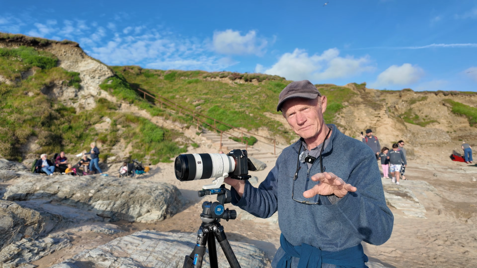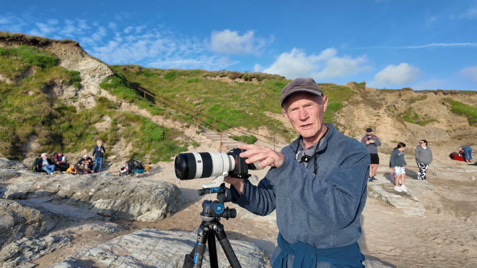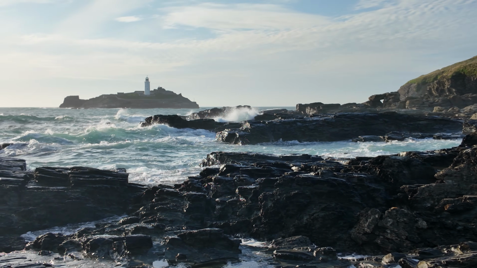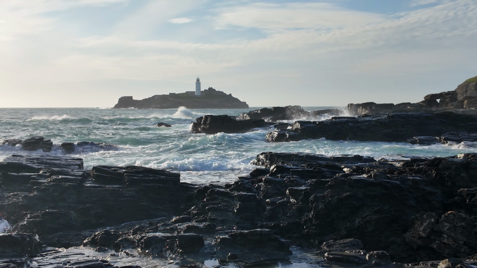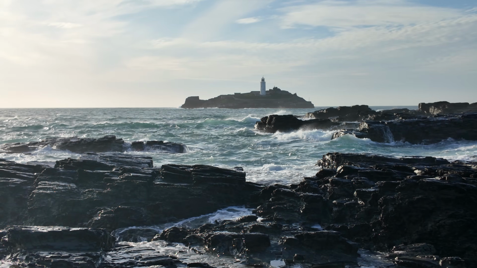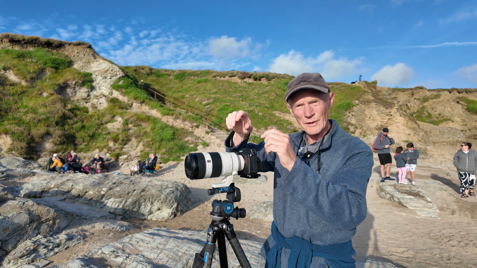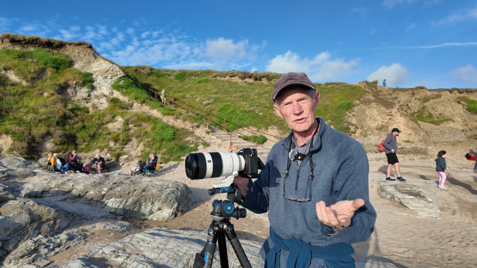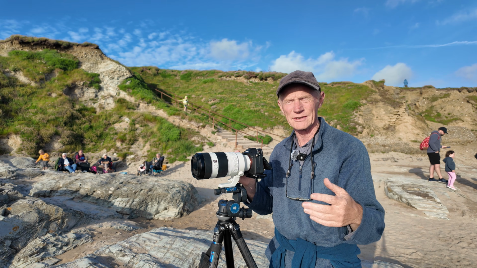To get this effect, you really need a bit of movement in the water, so the waves are quite good tonight. I think if you came here on a day where it's very calm, the most you can do is just smooth out the water a bit. But the reason I chose this location is because I want rocks in the foreground, because as soon as you get the waves crashing on rocks, it kind of emphasises the long exposure effect, which is what I want to make this video about.